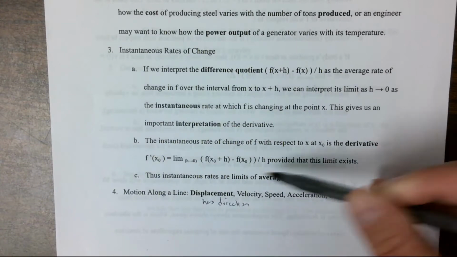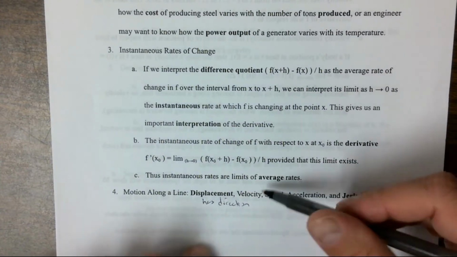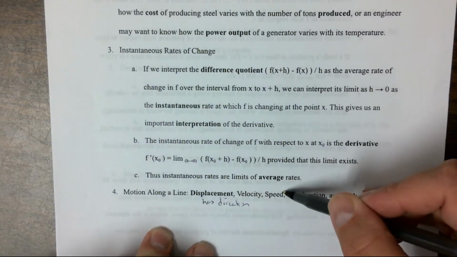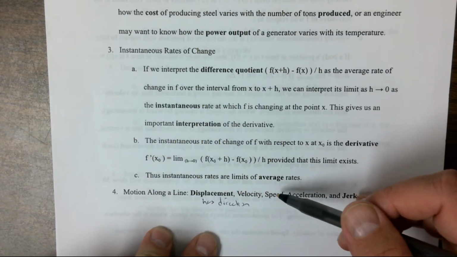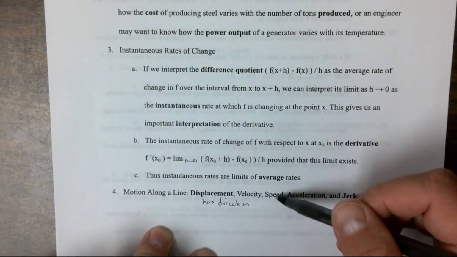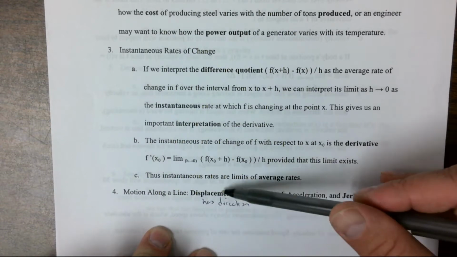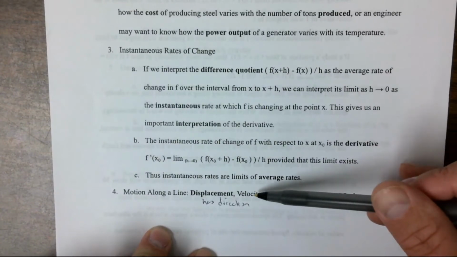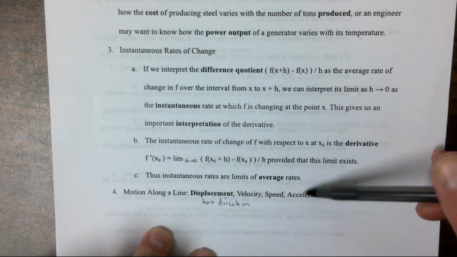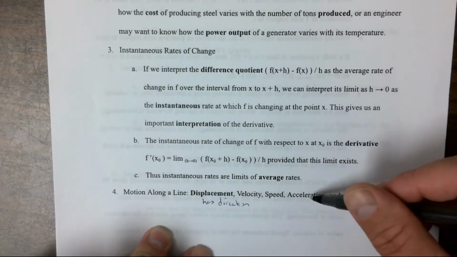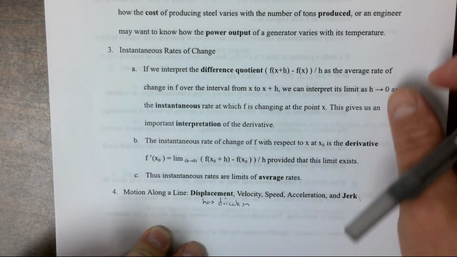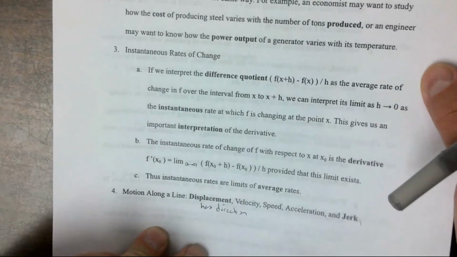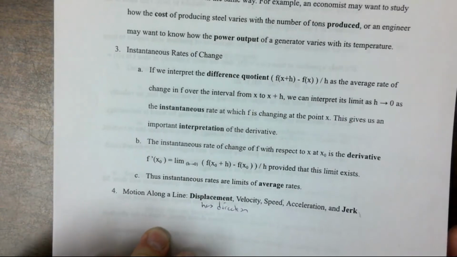Velocity and speed are pretty related, but speed is just positive. The derivative of displacement is velocity, the derivative of velocity is acceleration, and the derivative of acceleration is jerk. Not just somebody who cuts you off when you're driving.